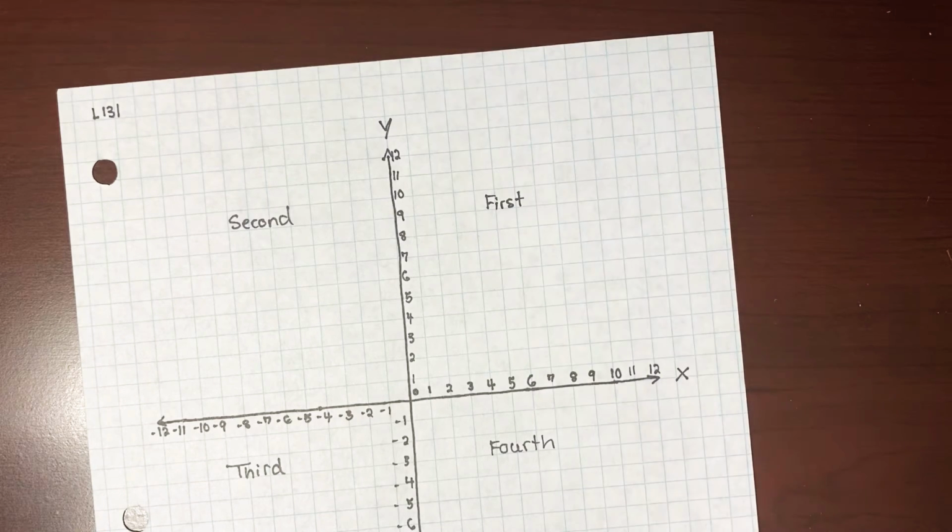All right, lesson 131, rectangular coordinates. This is review. You guys did this last year. We haven't really worked with it a lot this year, but we definitely want to review it because you are going to be using this going forward into high school, okay? So just want to review a couple things here.